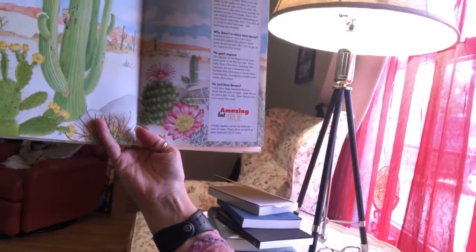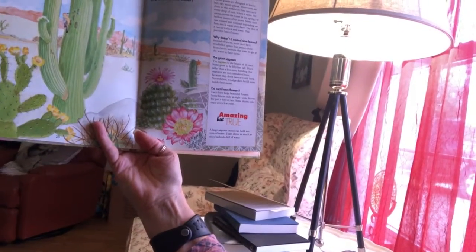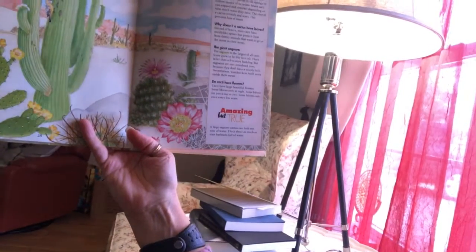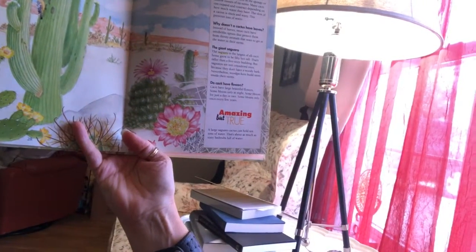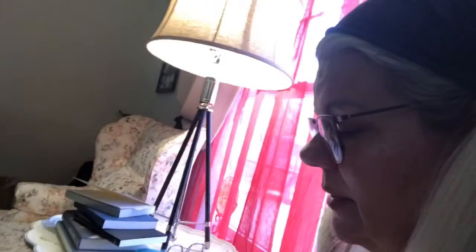Amazing but true. A large saguaro cactus can hold 10 tons of water. That's about as much as 60 bathtubs full of water. That's a lot of water. And can you imagine if they didn't have those pokey little spines, they wouldn't live very long because all the animals in the desert would want to drink the water out of them, right? Wow. Okay. So I think we are on the last page of this book, and then I'm going to start a new book.